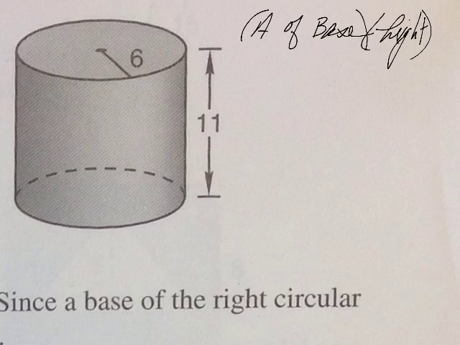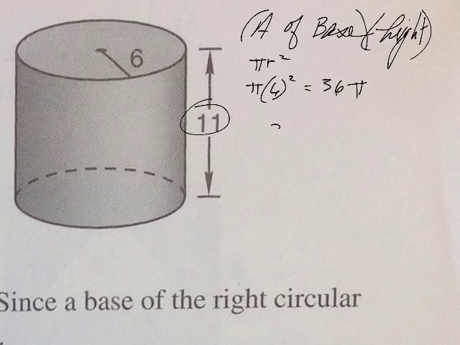Help if I could spell height. There we go. So the area of the base circle is pi r squared, and in this case it's pi times 6 squared, which equals 36 pi. And we're going to multiply that by its height. So what we can do, and probably what I would suggest doing, is multiply the 36 times 11, and you end up getting 396 pi.